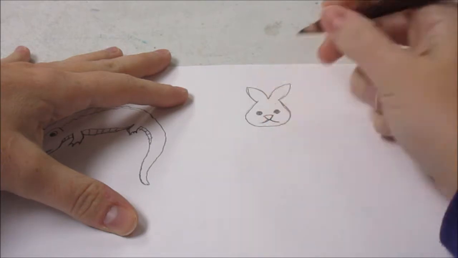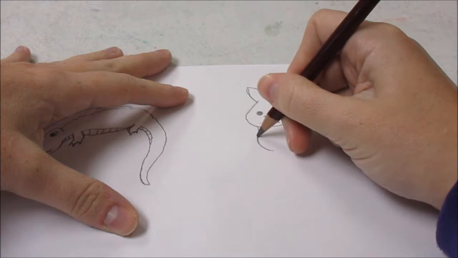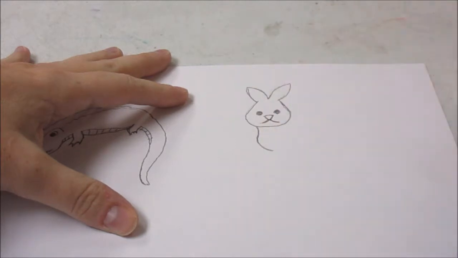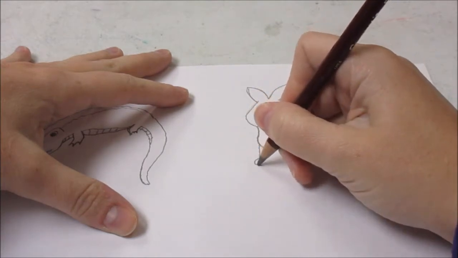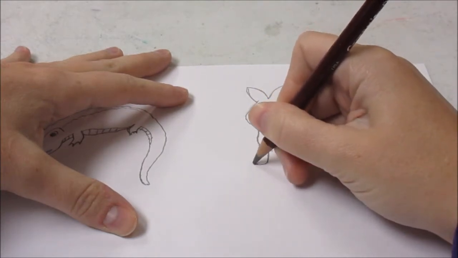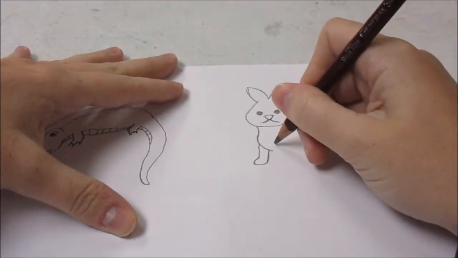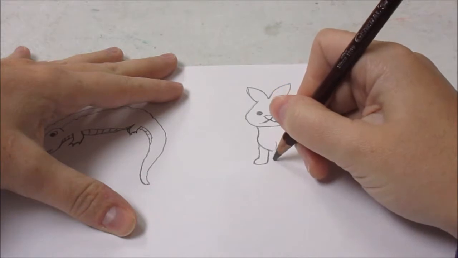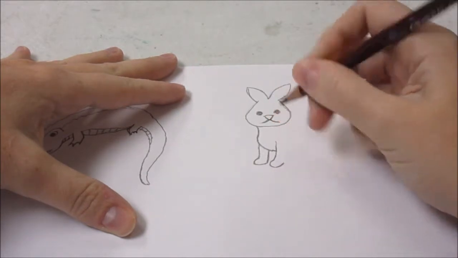Okay. Now we're going to start on this side of his head and make sort of a little curve that way. We'll get his front paw here. Now his back paw. Not his back paw, his other front paw. Excuse me.